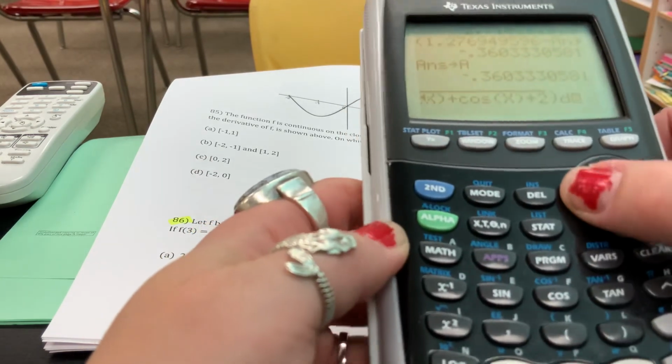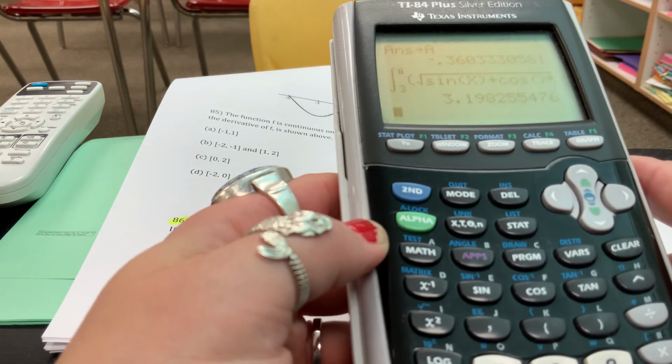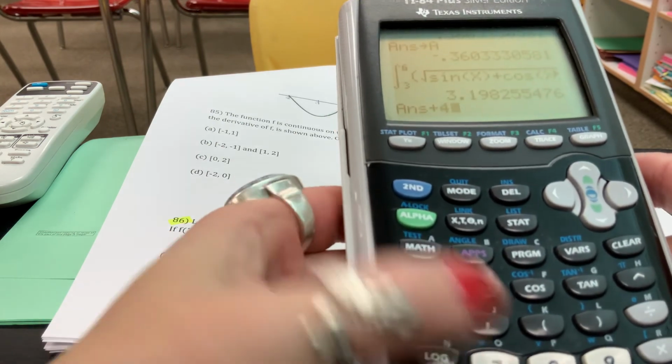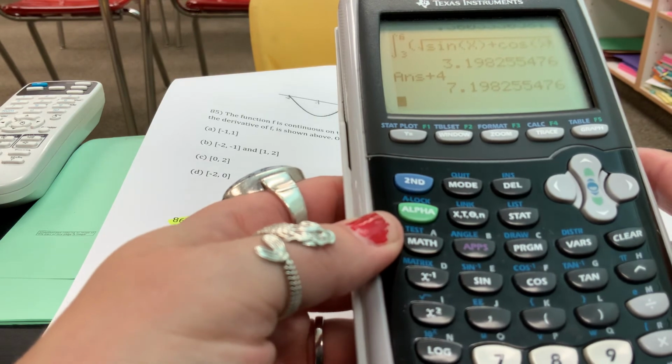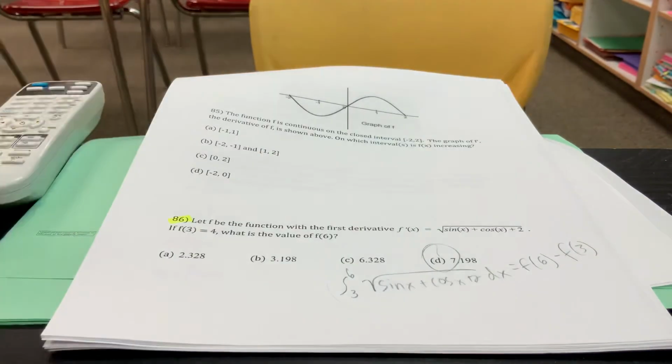So I just typed it right into my math 9, and then add the 4 to it from our initial condition. So that gives me 7.198, which is D.